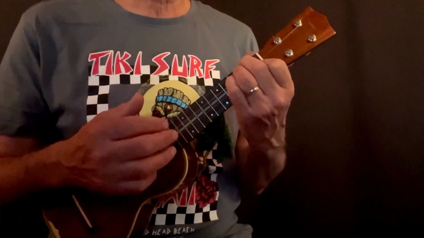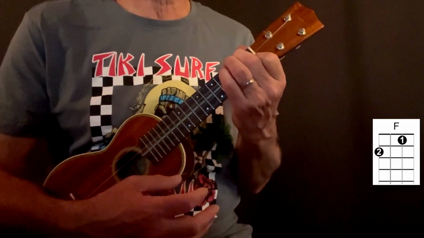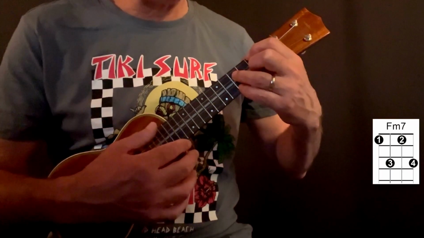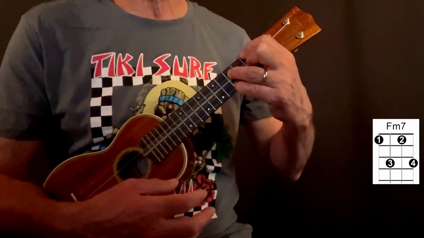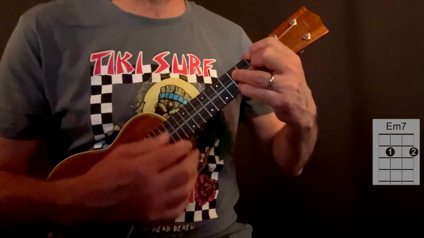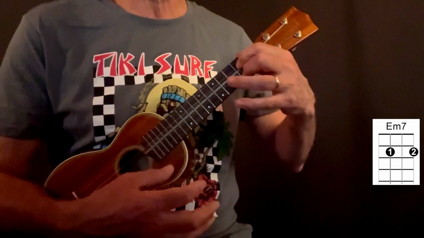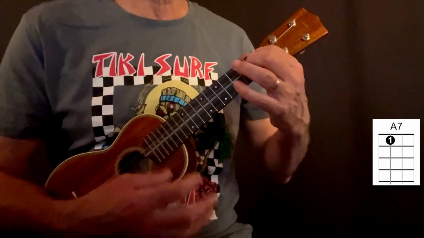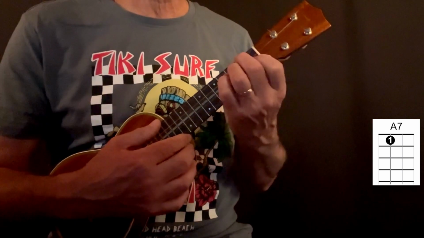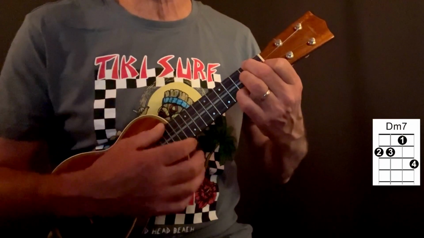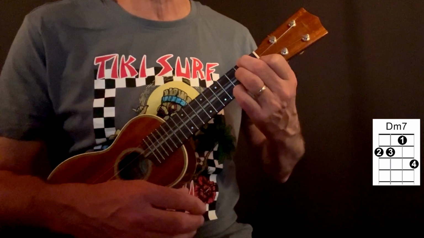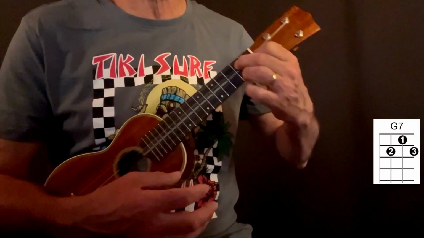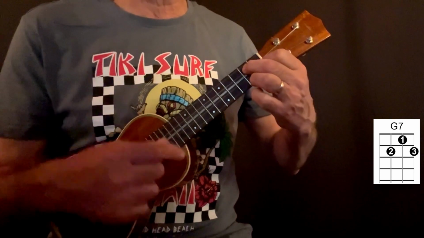So in bar 25 we have a bar of F, which then moves to an F minor 7 chord for bar 26. Then in bar 27 we have a bar of E minor 7, and then bar 28 is a bar of A7. Then for bar 29 we get a D minor 7, or a D minor if you'd like to simplify. Bar 30 is a bar of G7, and bar 31 is back to our home chord of C.